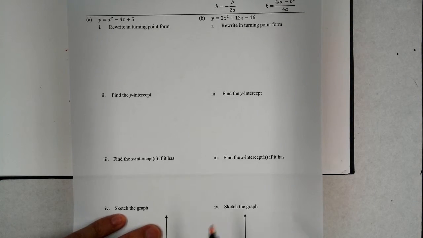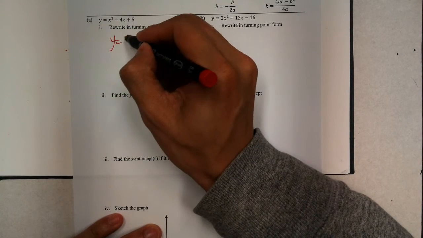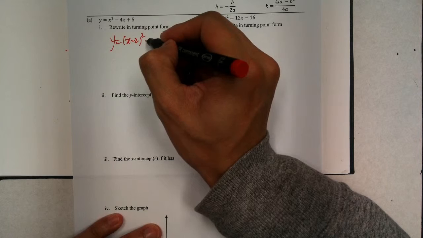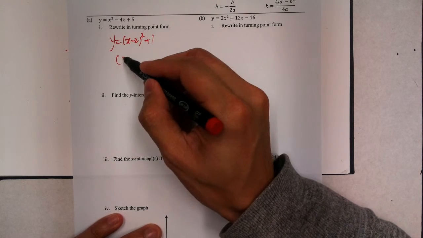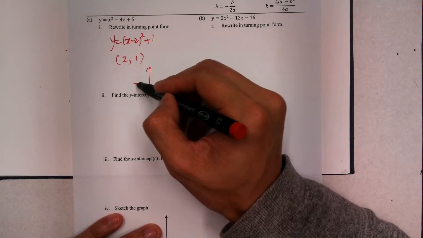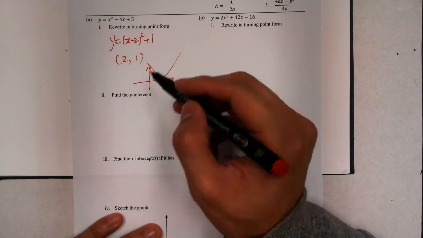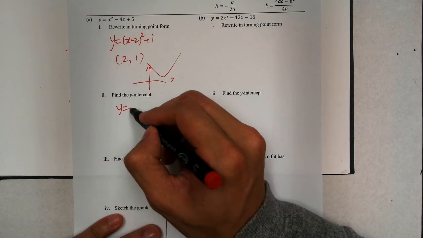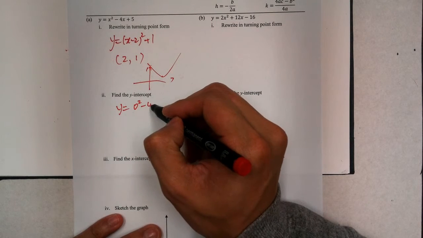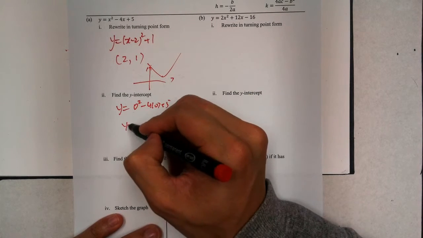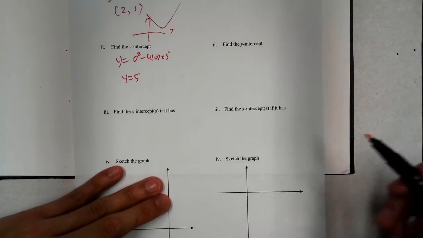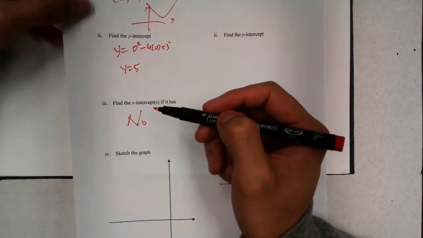Alright, next one. I'll write it quickly. y is equal to (x minus 2) squared plus 1. So the turning point is (2, 1). Same thing, (2, 1) should be drawn like that. There's no x-intercept but there is a y-intercept. So y is equal to 0 squared minus 4 times 0 plus 5, which is y equal to 5. And the x-intercept is none. We don't need to worry about it.